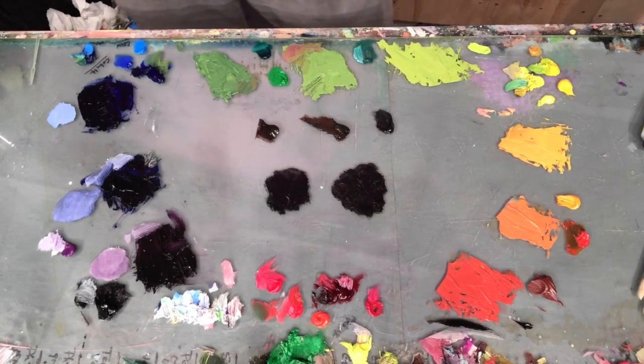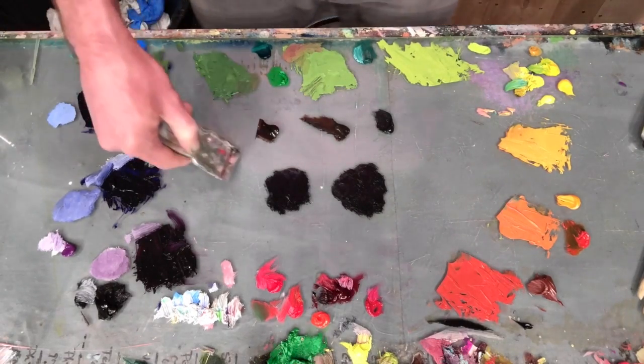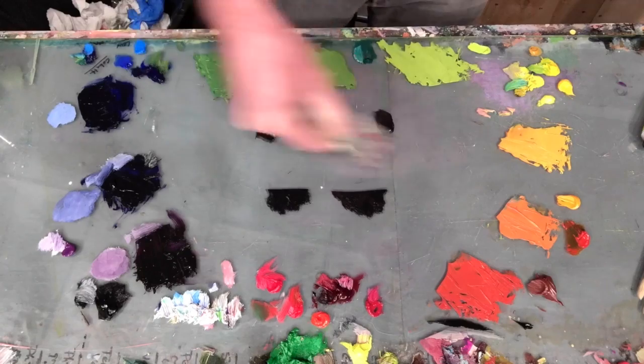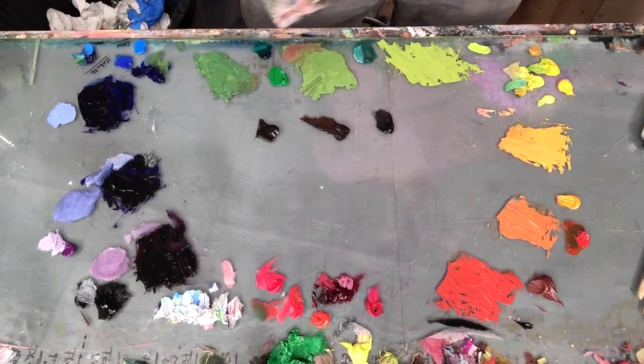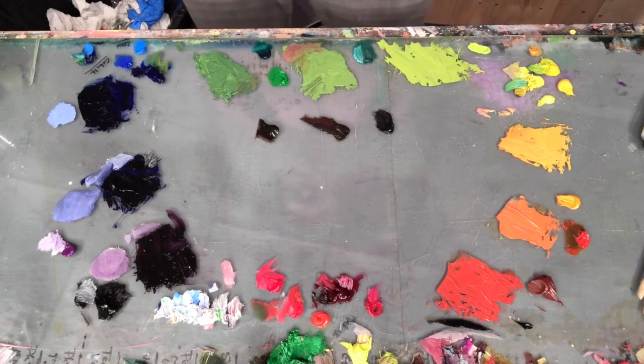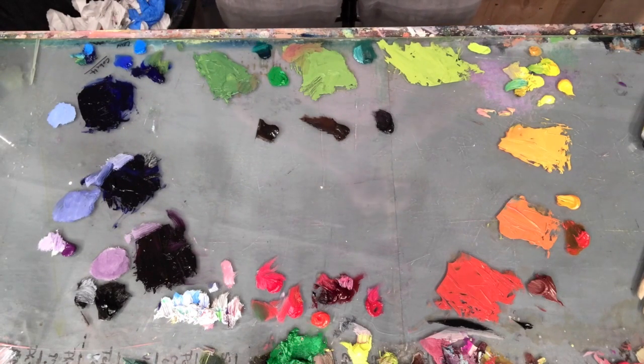So the main rule of thumb though is we don't really ever want to use color right out of the tube. We always want to mix it, even with something as simple as a black or even a white, right? When you're doing a white, that white will have a temperature to it, a warm white or a cool white. So even if it's a teeny bit of something else in it, you'll be better off, and the painting will be more interesting to look at. Not right out of the tube, please.